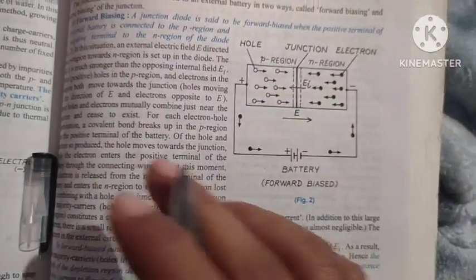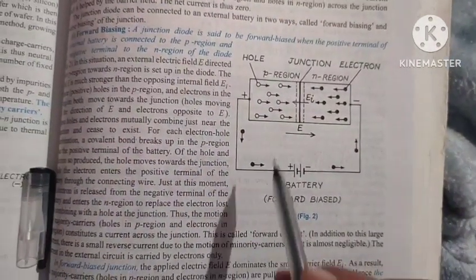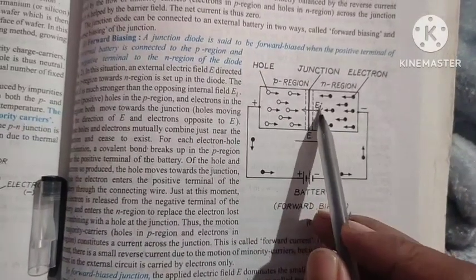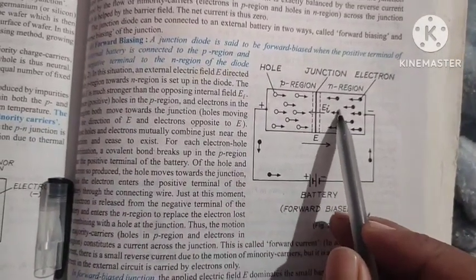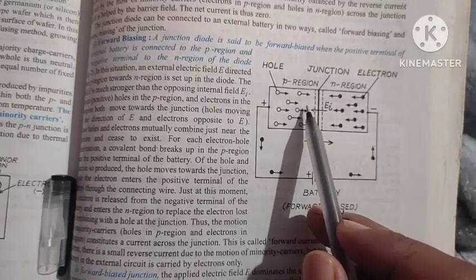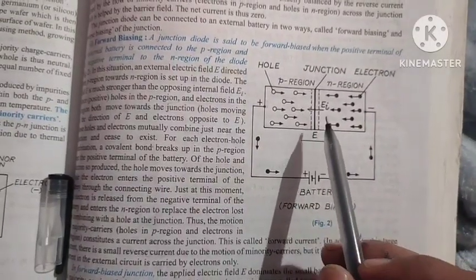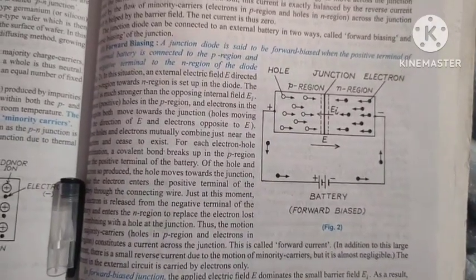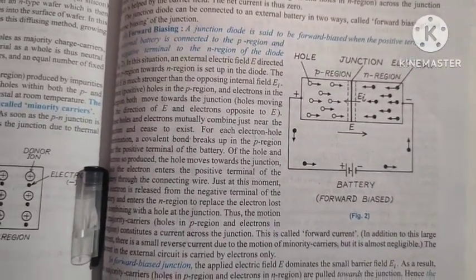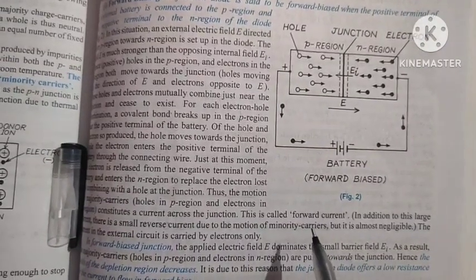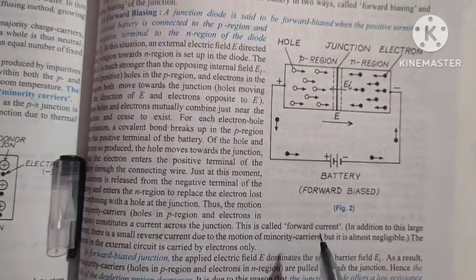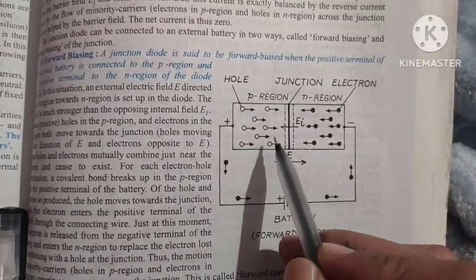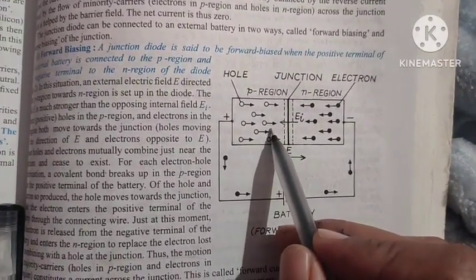Thus we can see there is a motion of the majority charge carriers: the holes moving from the p region towards the n region, and the electrons moving from the n region towards the p region. So usually we get the current due to the movement of the majority charge carriers. Okay, so in forward biasing we get the current due to majority charge carriers, and this current we call forward current.